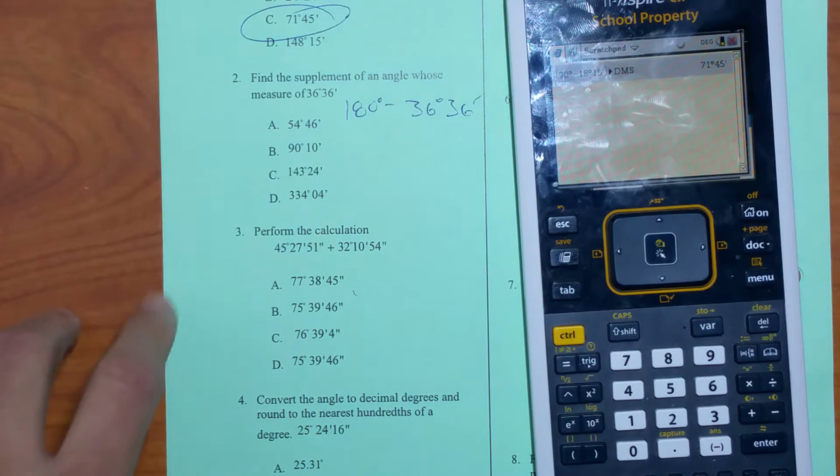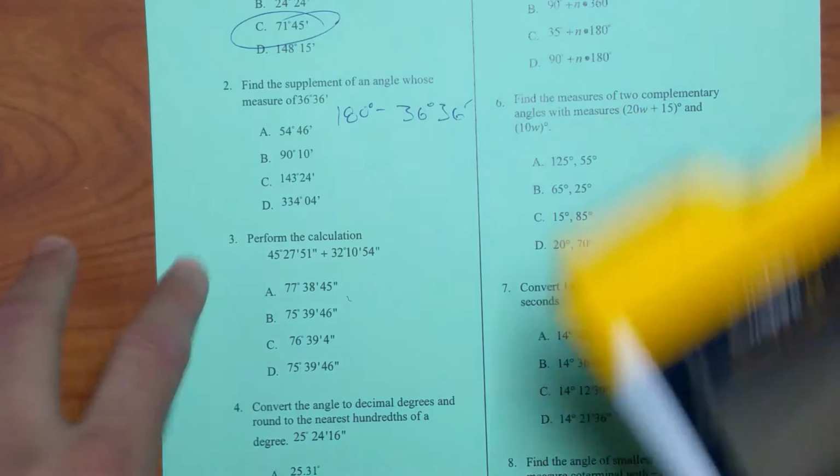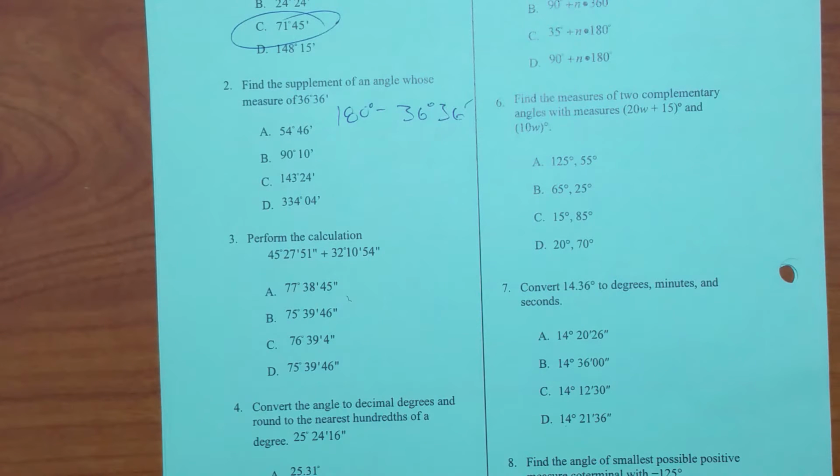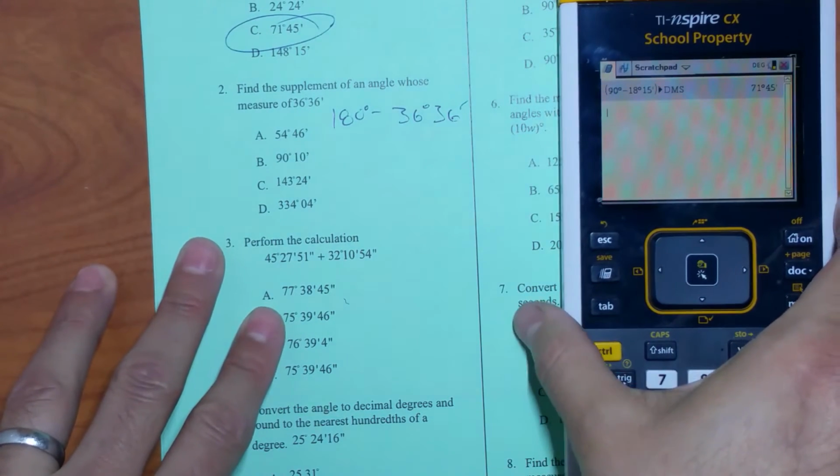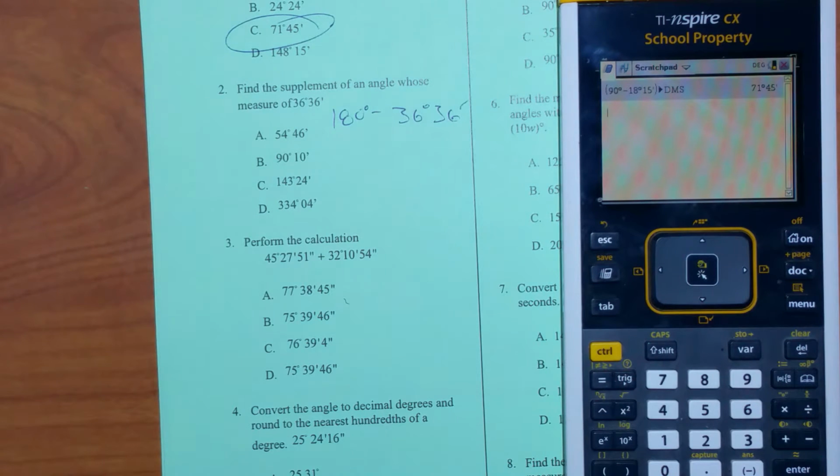Okay, so let's see if I can actually... Looks like someone's been eating fried chicken that touched my calculator. The screen's all greasy. I know. Dang it, Scotty Bear.